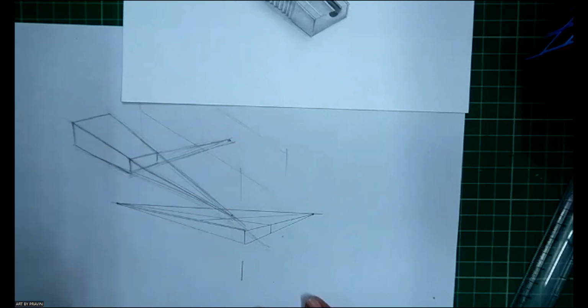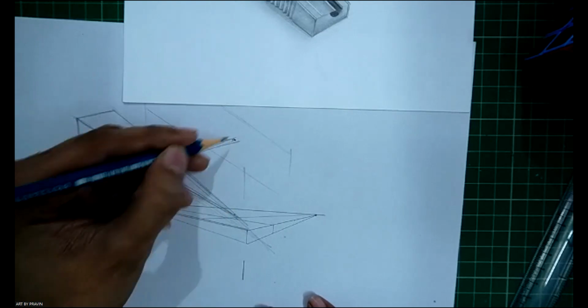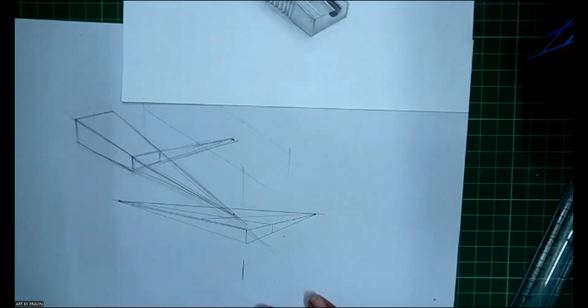Okay, so here are these 2 points that I have found out. Okay, this one and this one.